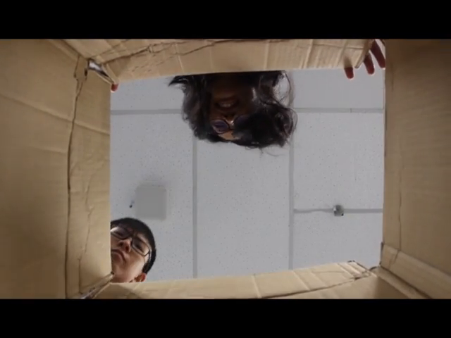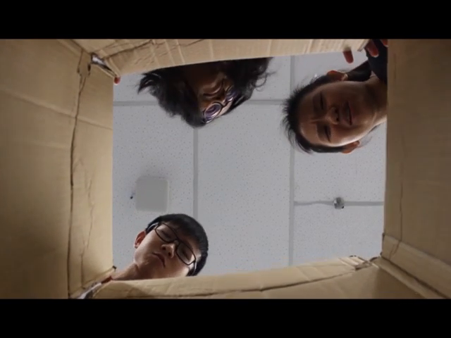What is this? It looks complicated. How does this work?